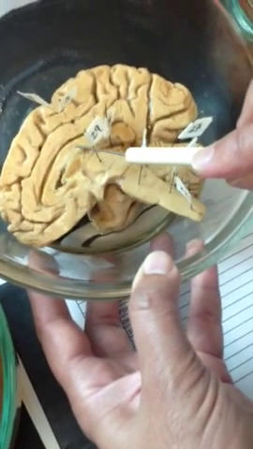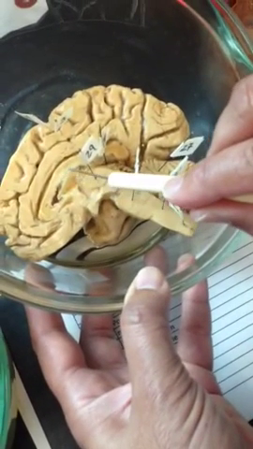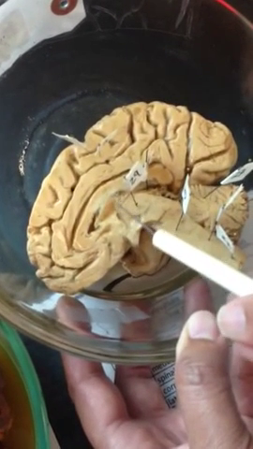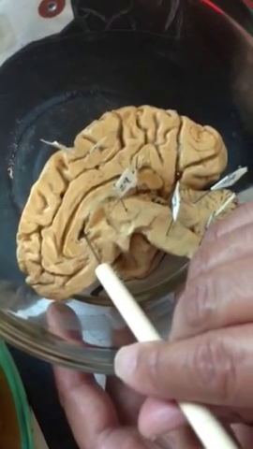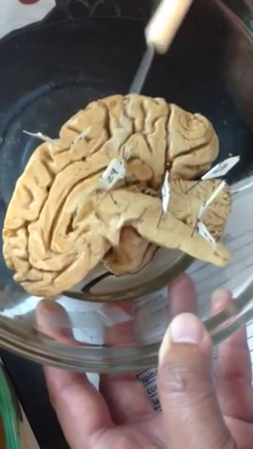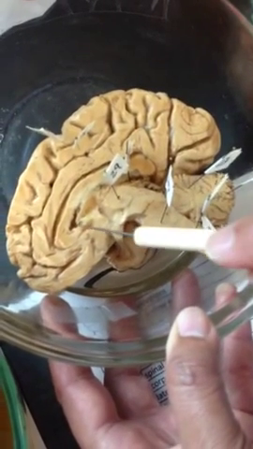and this is your corpus callosum. This membrane that's covering the space, that's your septum pellucidum. This is your lateral ventricle, the right lateral ventricle. The other left lateral ventricle is on the other half of the brain.